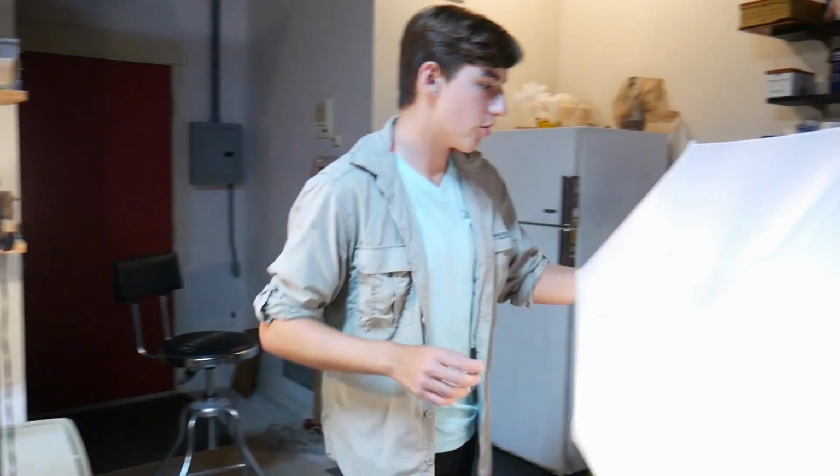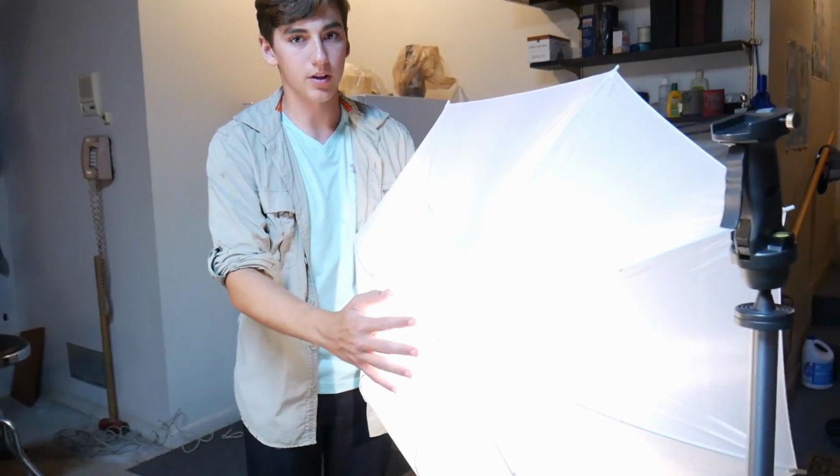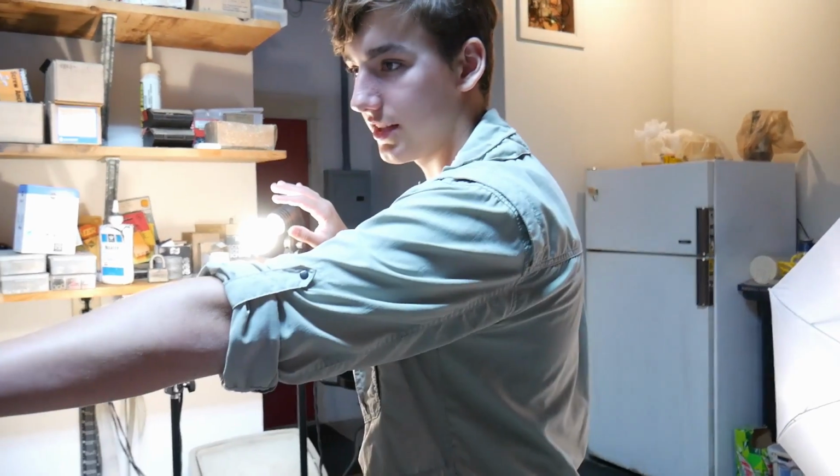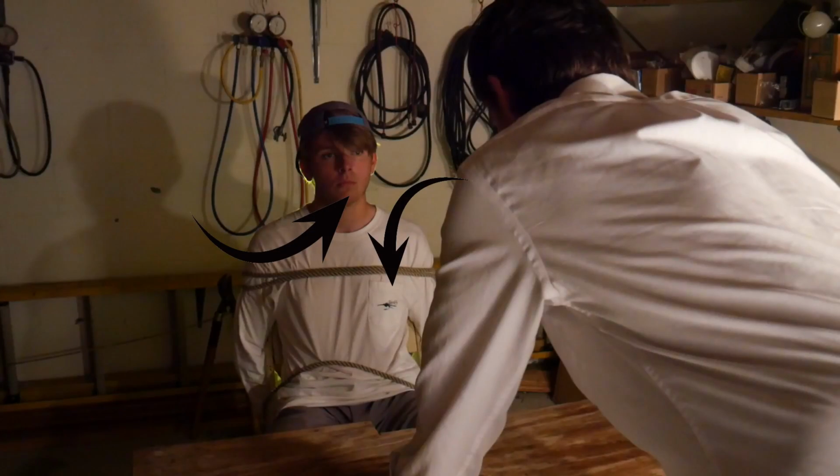Then we have another one over here hid behind a diffuse umbrella. This is the main key light for our over-the-shoulder shot of our original actor's background of the interrogator. So he's being hit right here just so it's not completely dark. These are mainly serving as a key light to light up our Alex's face.